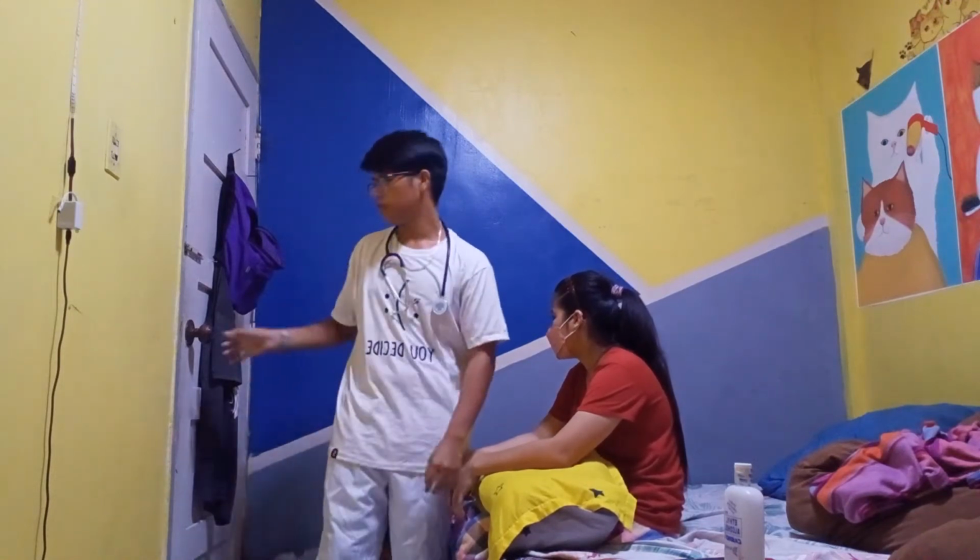And next is wash hands. So rationale is reduces transmissions of microorganisms. So next is draw curtain around bed and close the door. So, to maintain client privacy. So wala tayong curtain.